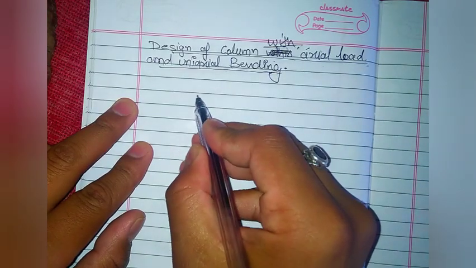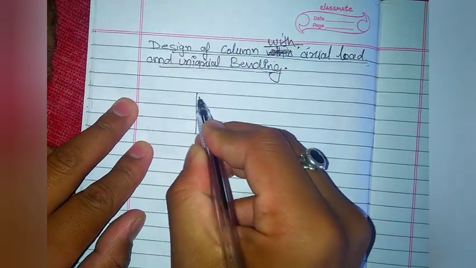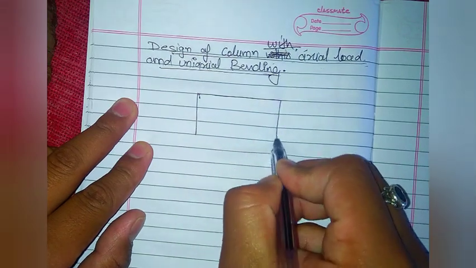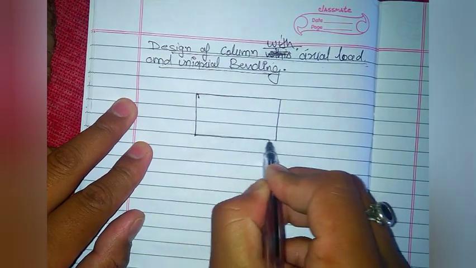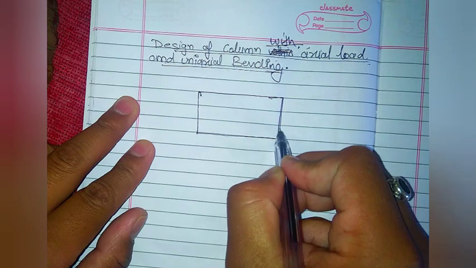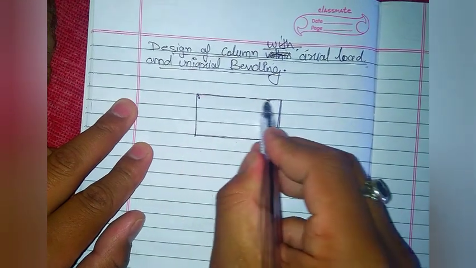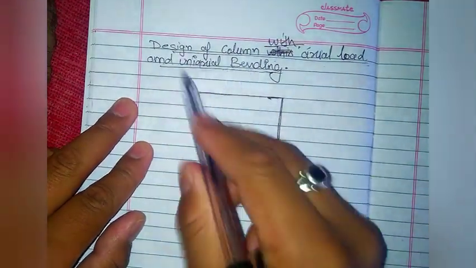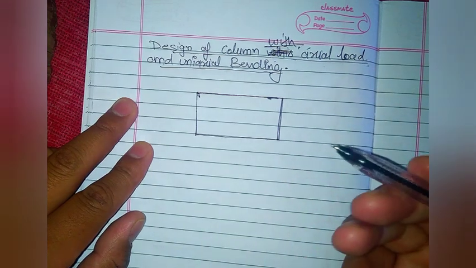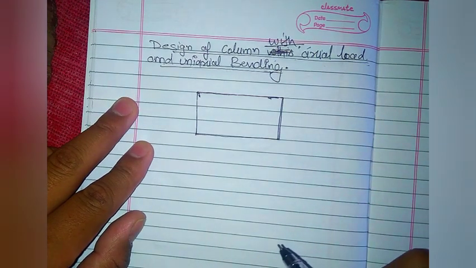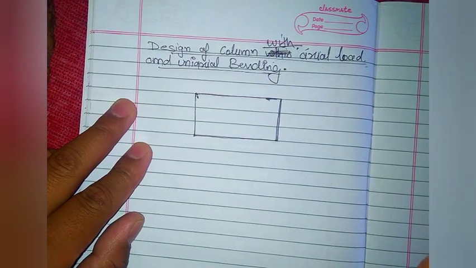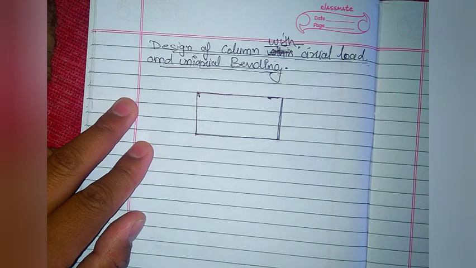So let us assume a rectangular frame here. I'll show you the importance of axial load and uniaxial bending, and why it is important to design the structure for bending also.